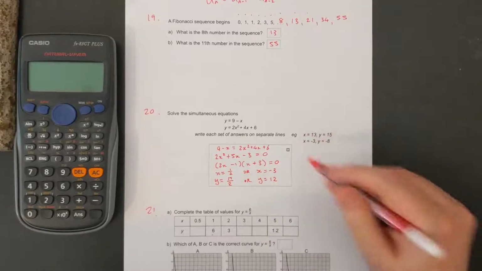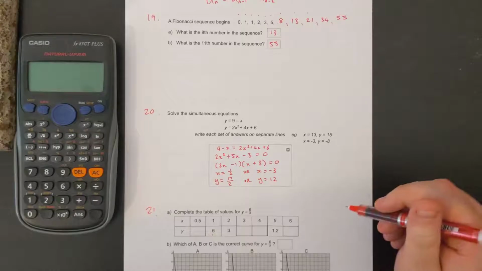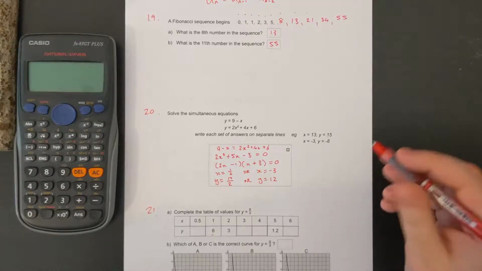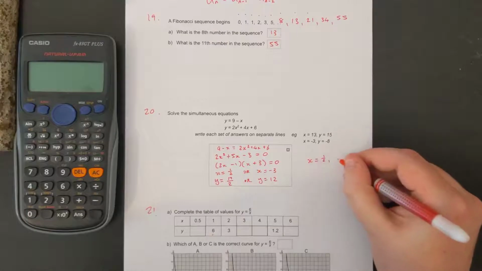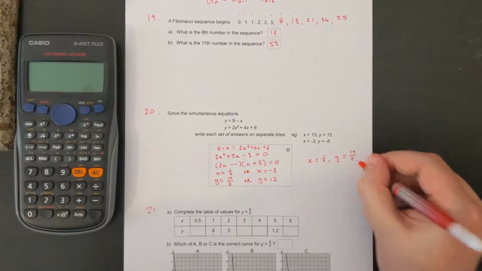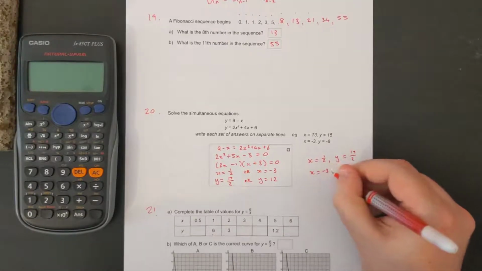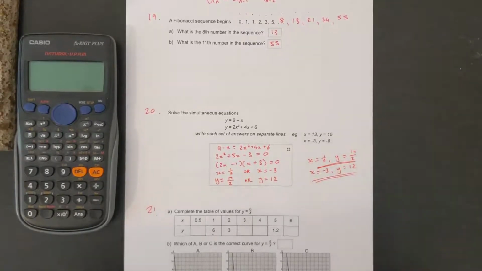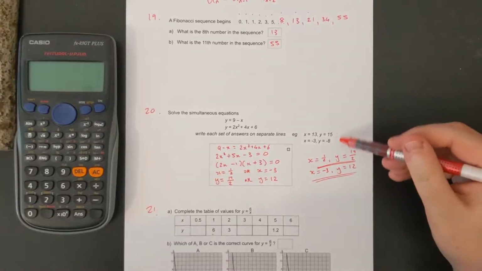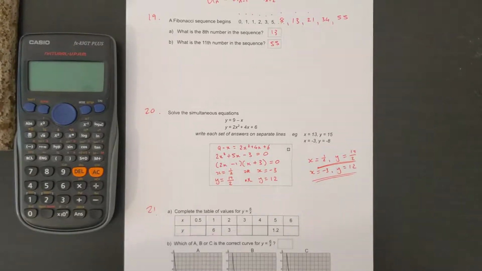Now they've asked you to write them as separate pairs, and they will in the real exam too. So I would write them, therefore, in the exam as x equals a half, y equals 17 over 2, x equals minus 3, y equals 12. Making sure it's very clear which is paired with which. Sometimes you can write them as coordinates, not in this question here because of the software, but they would permit that in the exam.